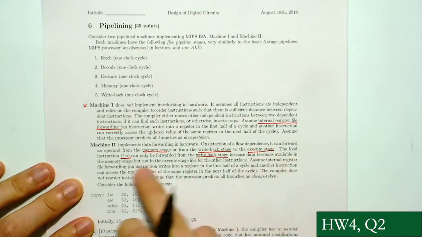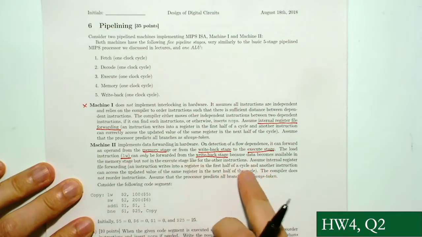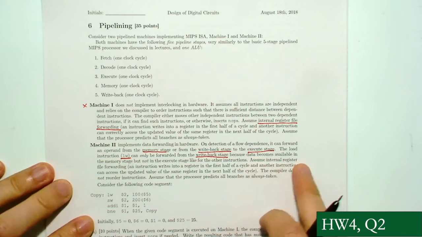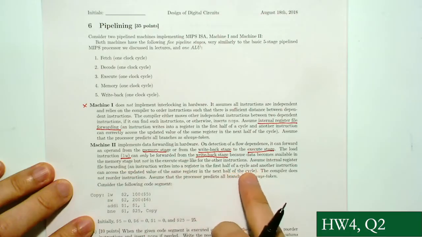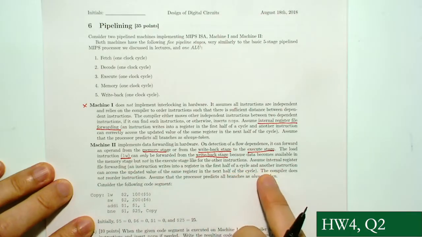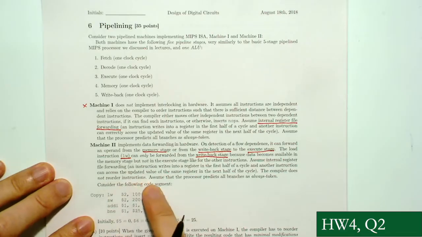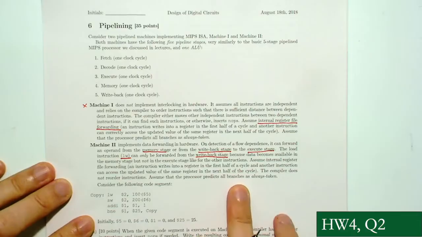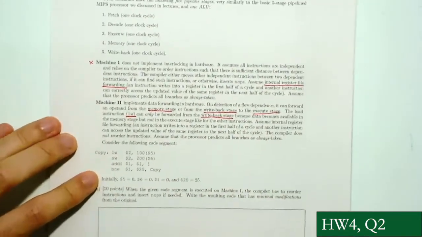Because data becomes available in the memory stage, but not in the execute stage like for other instructions. So assume internal register file forwarding, the same as in the previous machine. The compiler does not reorder instructions in this case, and assume that the processor predicts all branches as always taken. Okay, we have this piece of code.